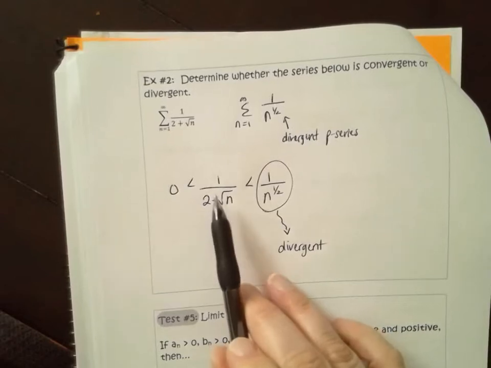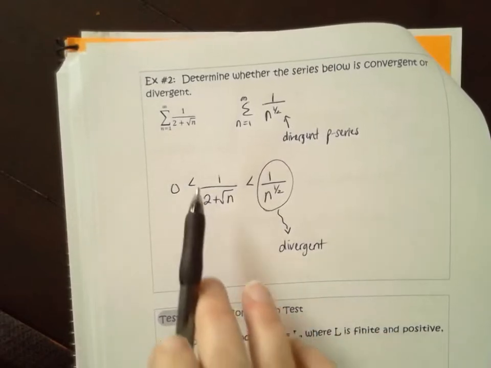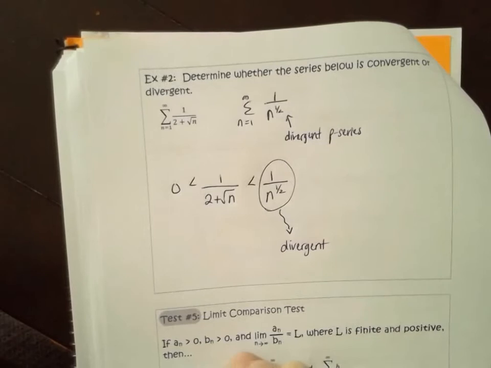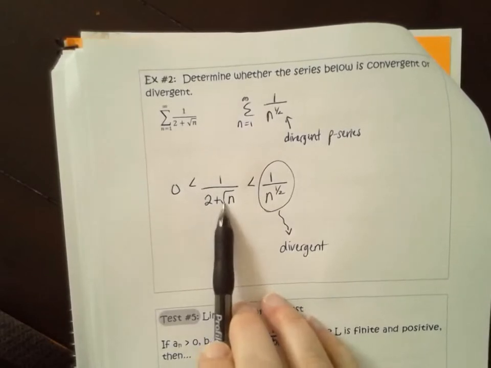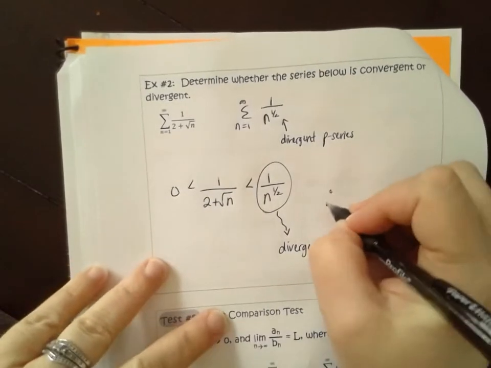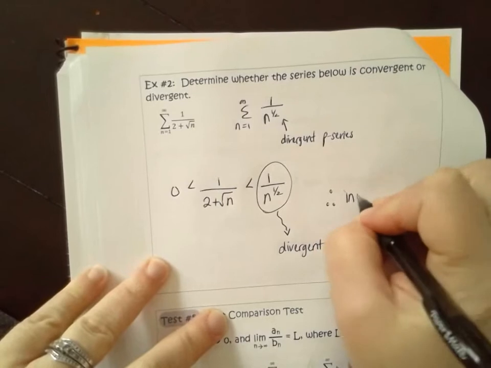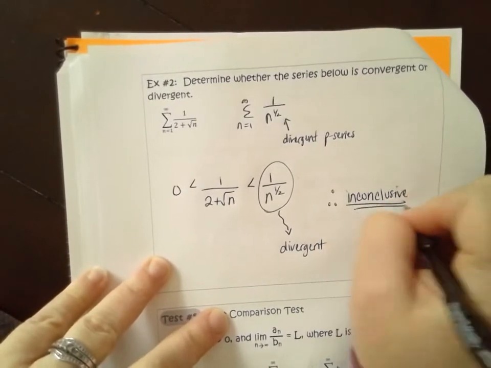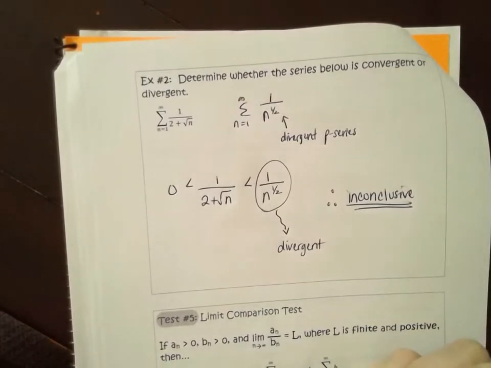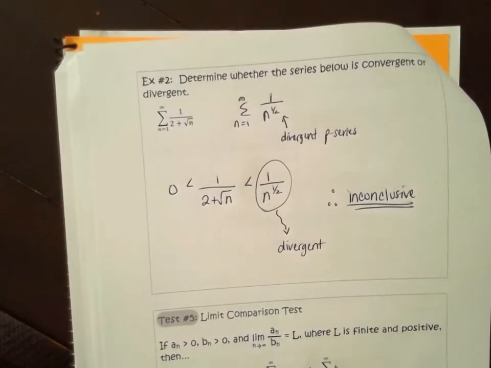Or could this one also be growing toward infinity? One infinity could be larger than the other infinity, but this does not force this to cap. So this test is inconclusive. We can't use the direct comparison test for this example.